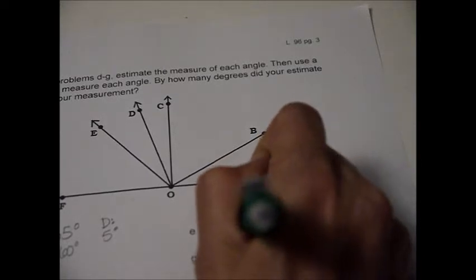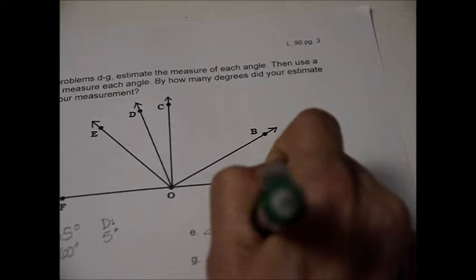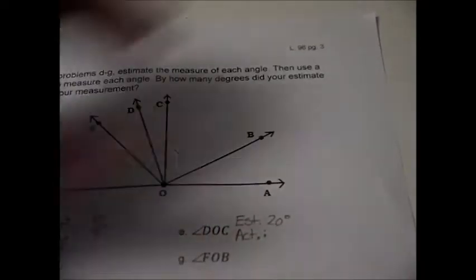My estimate is 20 degrees. Actual is not quite 20.